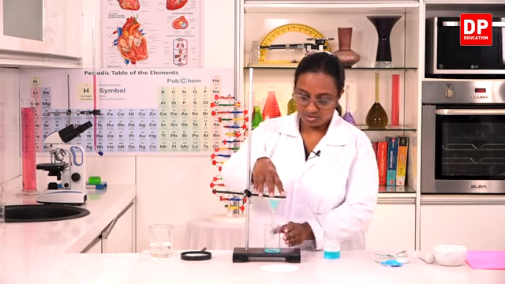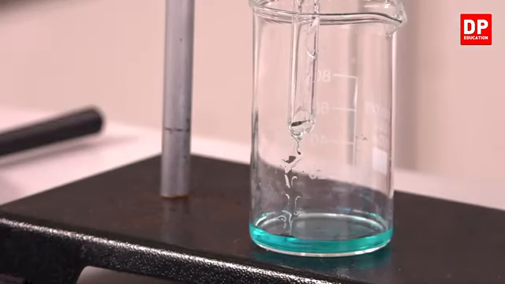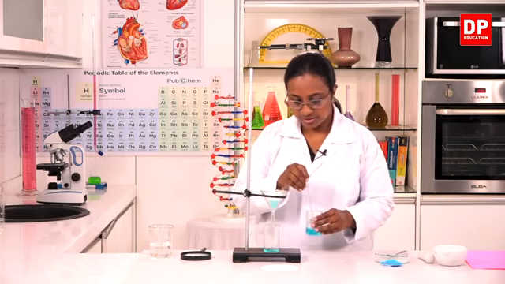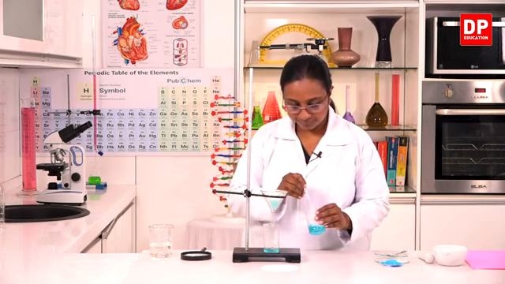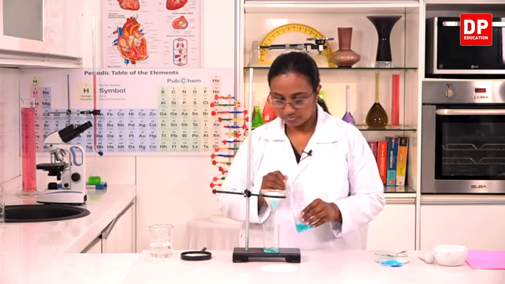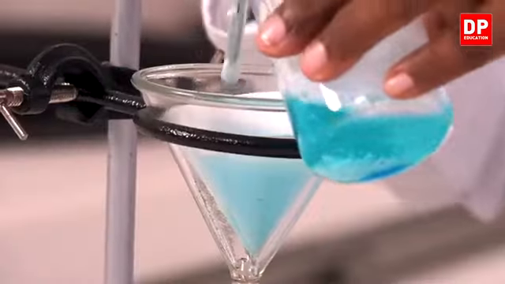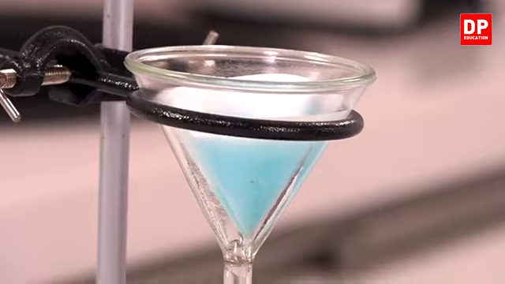If I touch it to the wall, then it will flow faster. You have to make sure that you transfer all the components. Still the mixture is getting filtered.